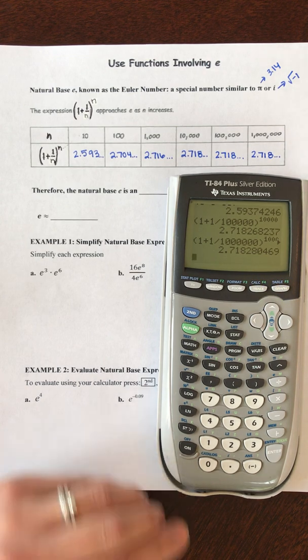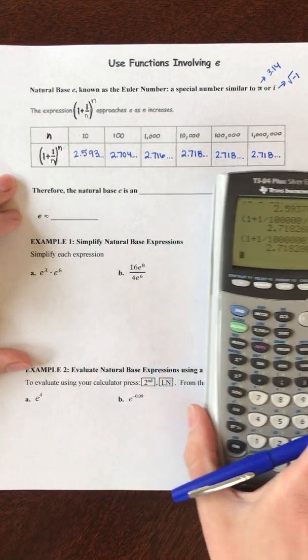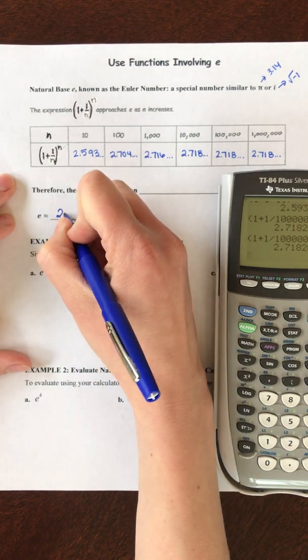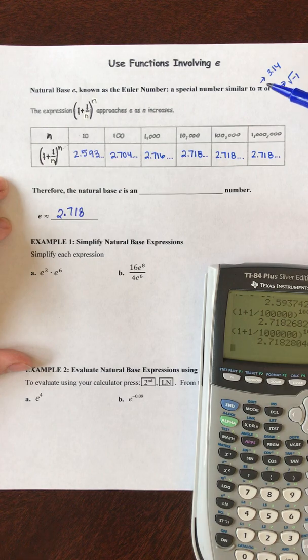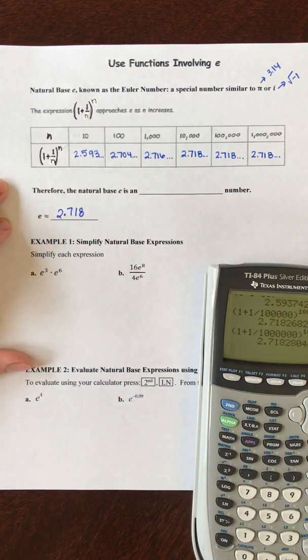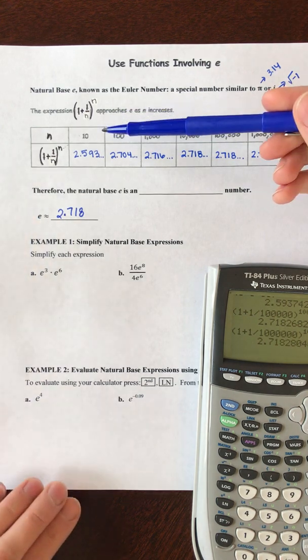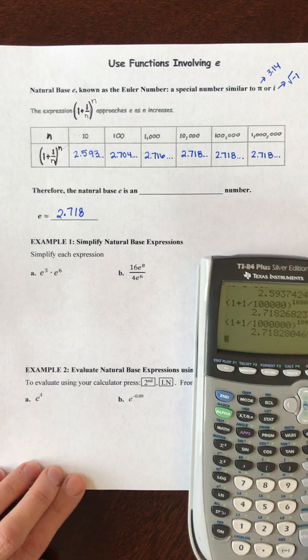So every number bigger than this that you continue to plug in is going to be really, really close to that 2.718 value. And that's what the value of e is. So e is approximately 2.718. Like when you think of pi as 3.14, in this section, e is going to be 2.718. So what we would say is that all of these values in this expression converge to that value.